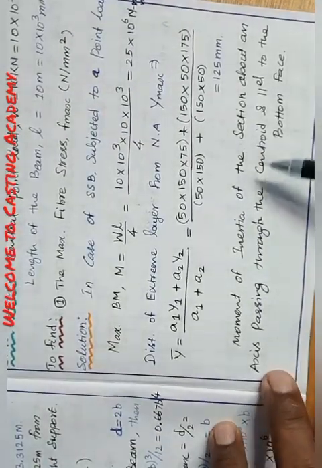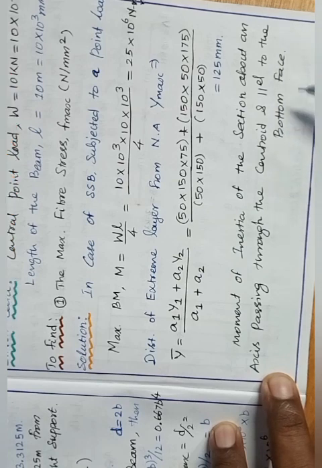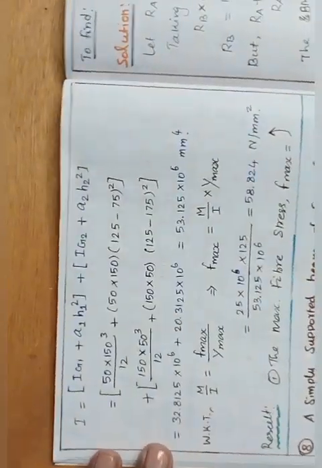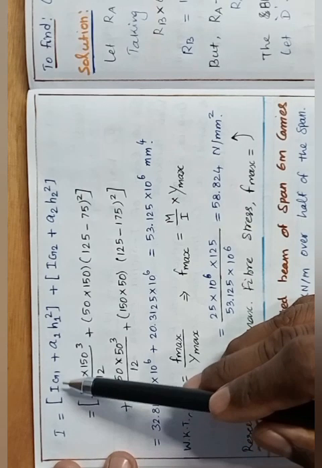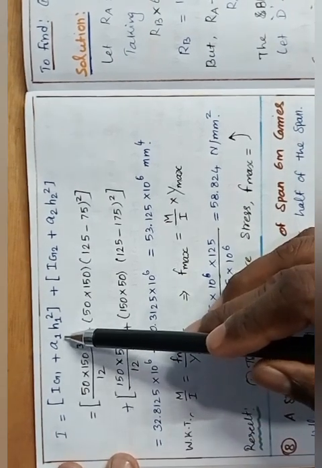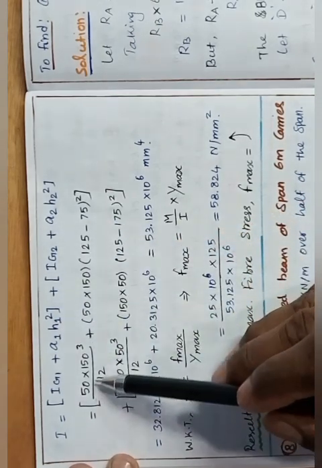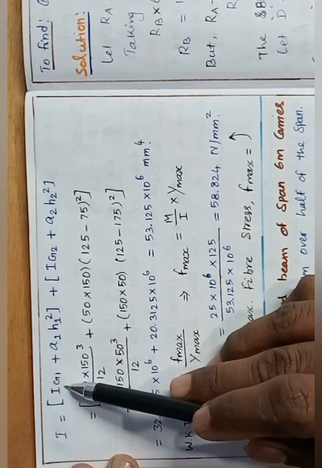The moment of inertia of the section about an axis passing through the centroid and parallel to the bottom face. I equals Ig1 plus A1 H1 square plus Ig2 plus A2 H2 square, where Ig equals BD cubed divided by 12.